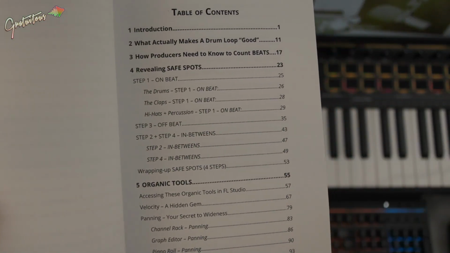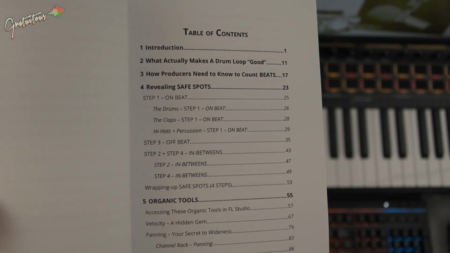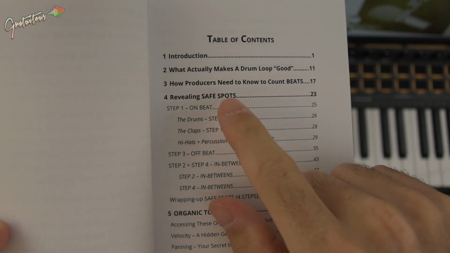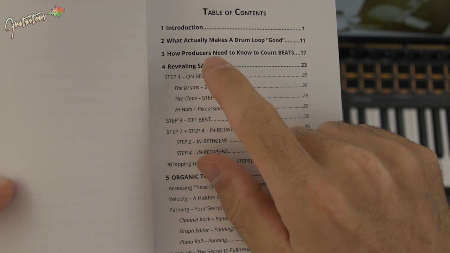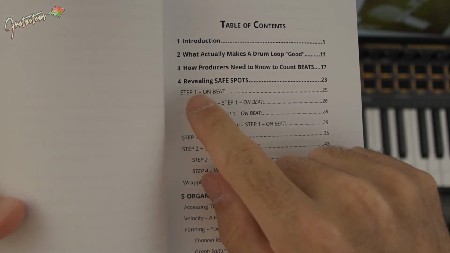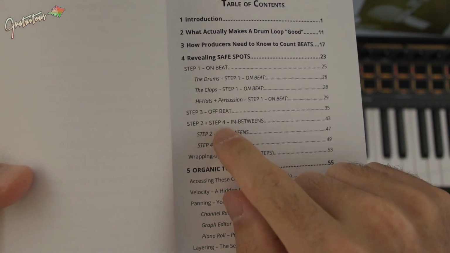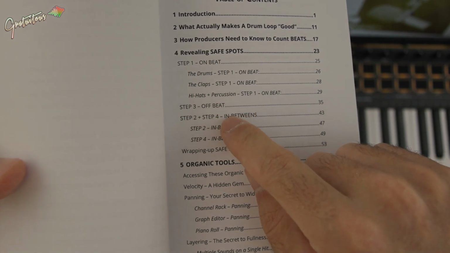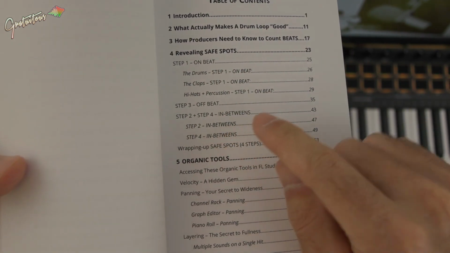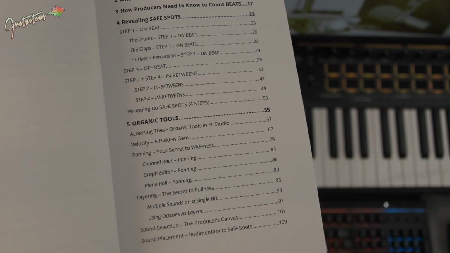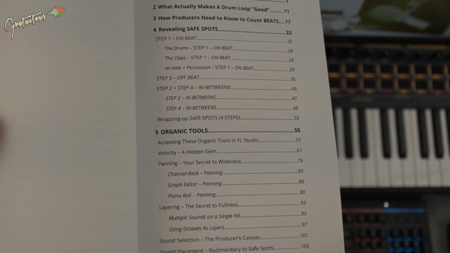So like I said, when it comes to making drum loops, the first thing is understanding sound placement. Where are we allowed to place our sounds? And that's what Safe Spots will teach you, okay? We have step 1, we have step 2 and 4, we also have step 3, and I've written it in this order on purpose because it's the easiest to understand. So once you read the book, you'd understand why I laid it out that way. And again, this applies to dance drum loops, hip hop drum loops.